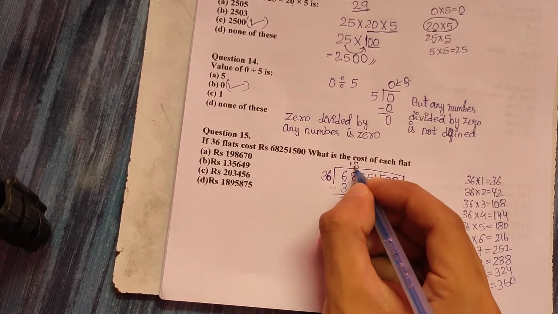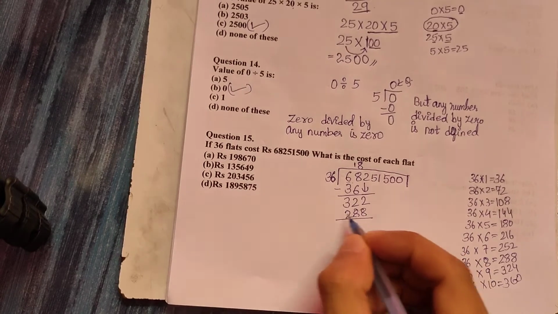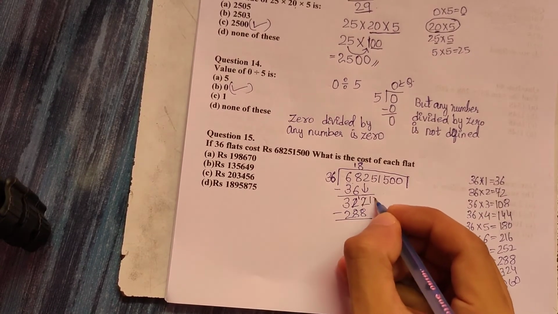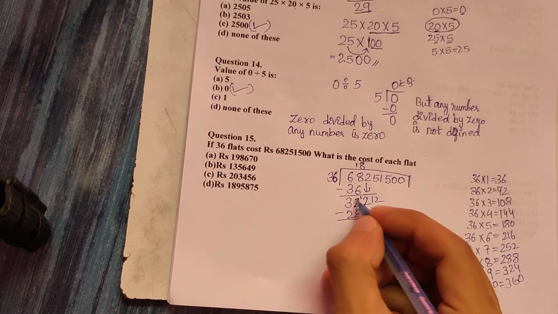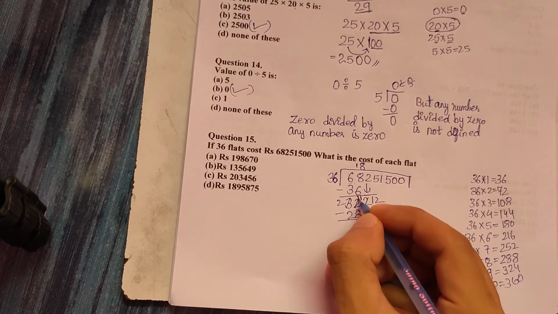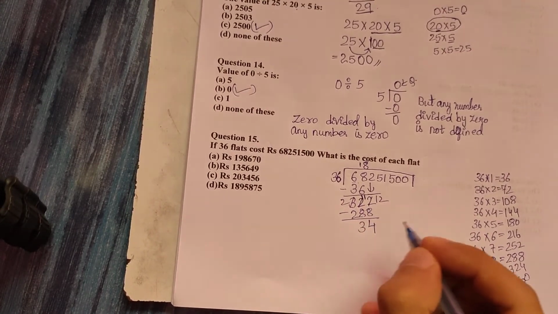So 36 eights are 288. Now we can't subtract this, so it will take a carry, so this becomes 12. Now here it's 1, it will again take a carry, so here it's 2 and it will become 11. Now 12 minus 8 is 4, 11 minus 8 is 3.